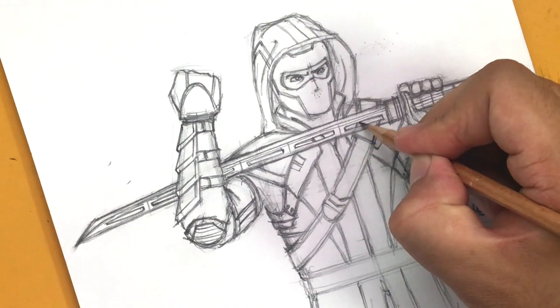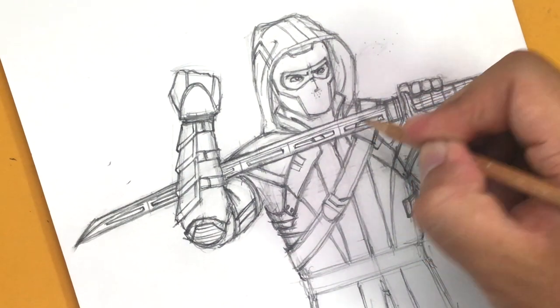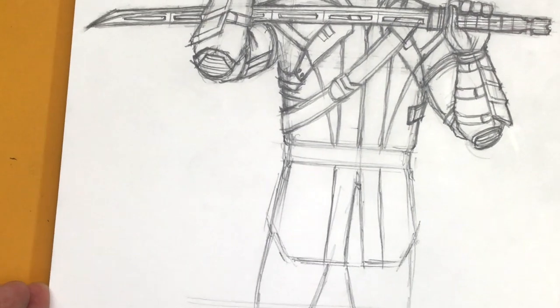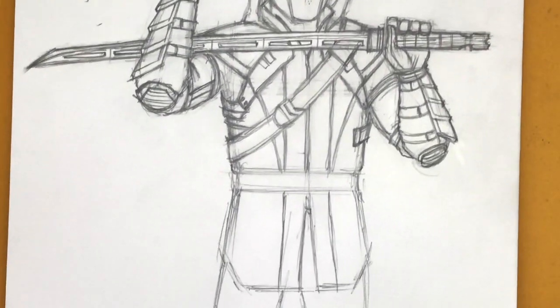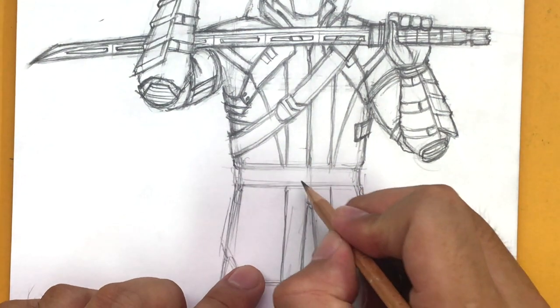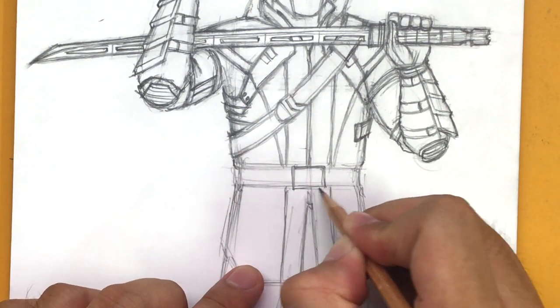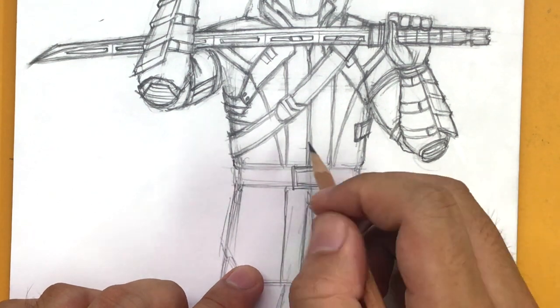Okay, right here, like where the strap is. There you go. Not quite done. Let's draw the belt. Belt's going to be right here. There's the buckle. I'm going to draw another rectangle inside.